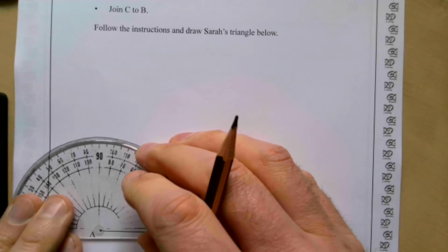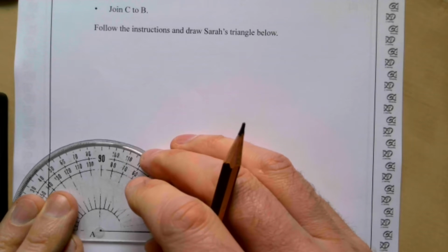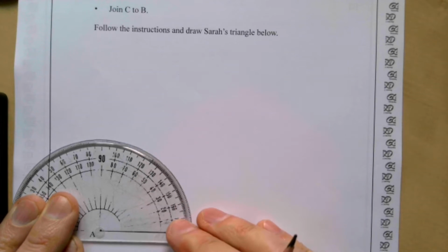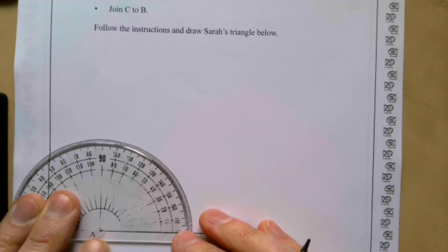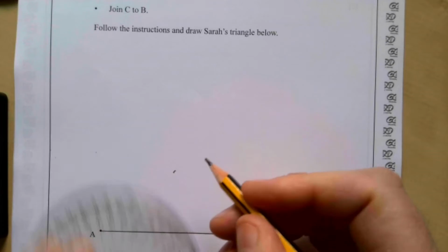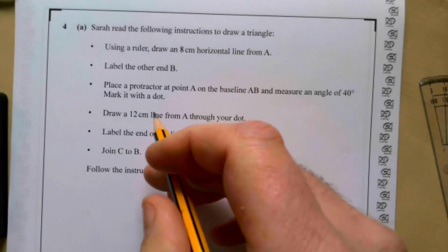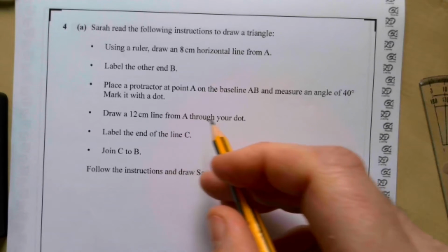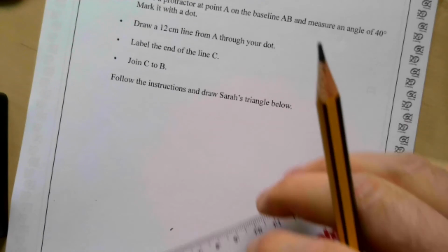So we want to place this at A. You can see I've set it up as accurate as I can. My protractor's not great here. And there's 40 degrees. So we have that. Draw a line 12 centimetres from A through my dot.